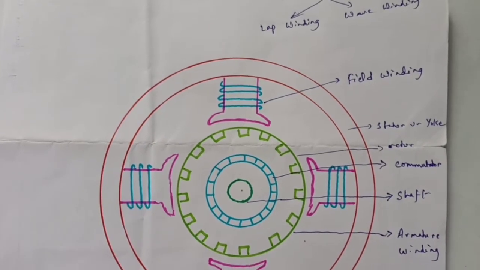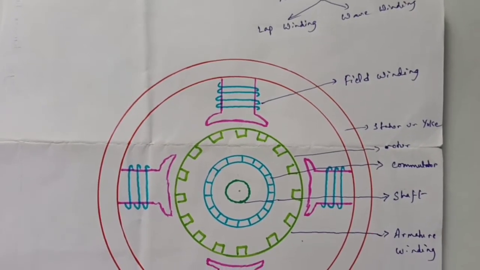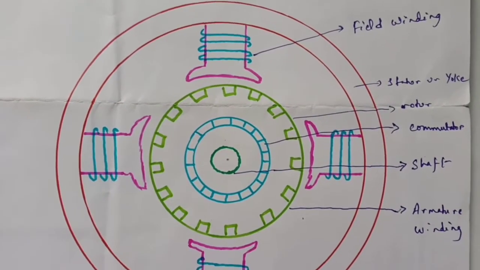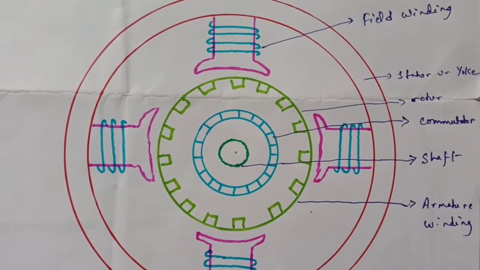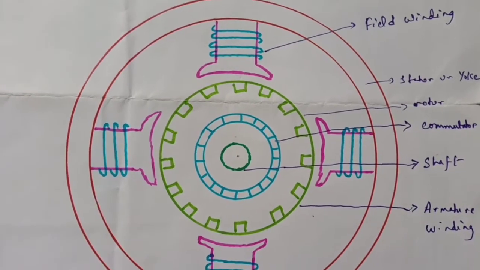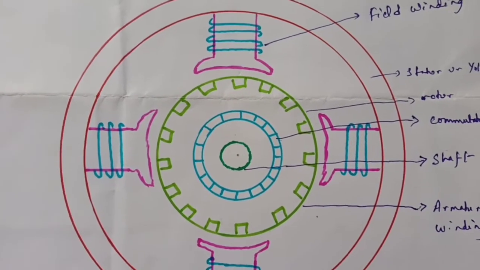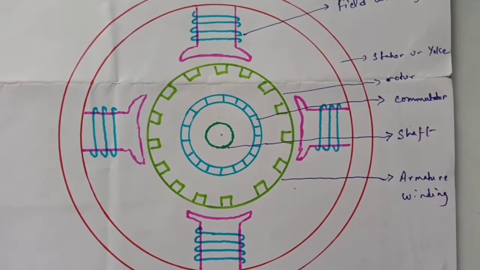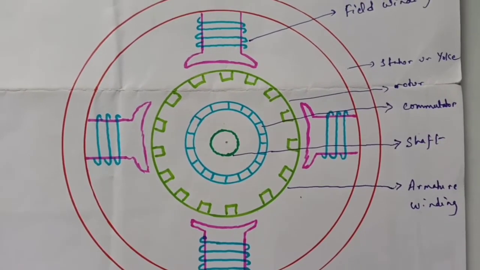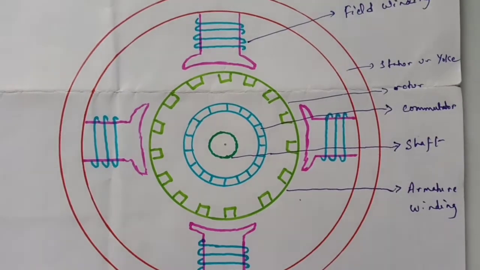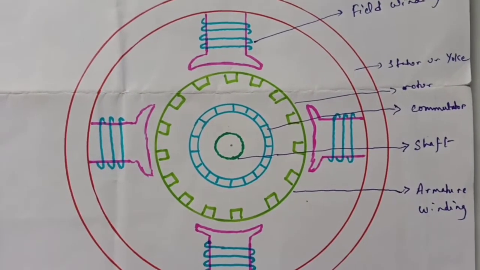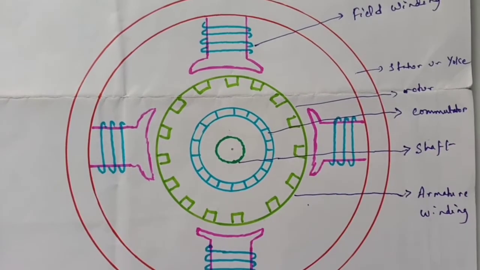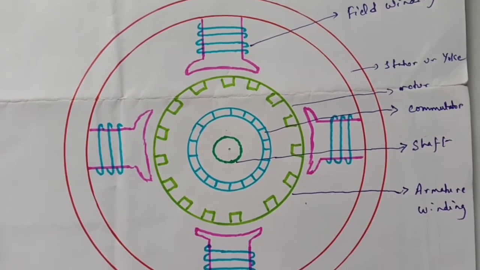This DC machine works on the principle of Faraday's laws of electromagnetic induction, which state that whenever a moving conductor is placed in a magnetic field, it cuts the magnetic field, and then the EMF is induced.